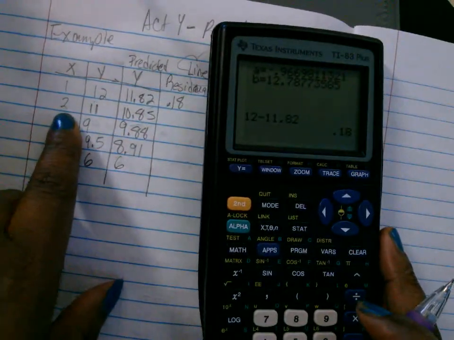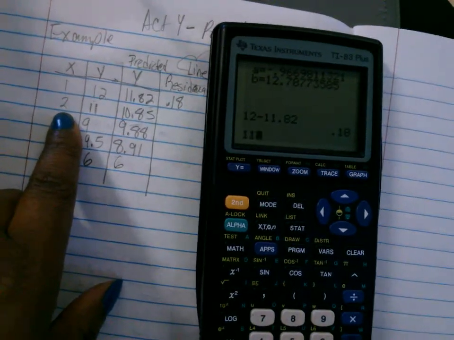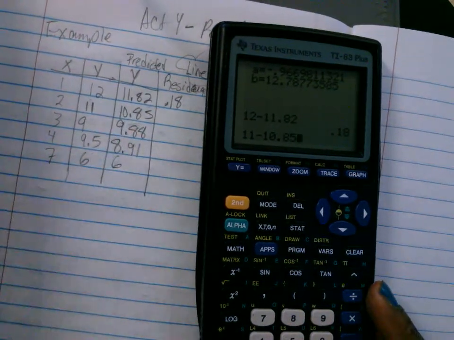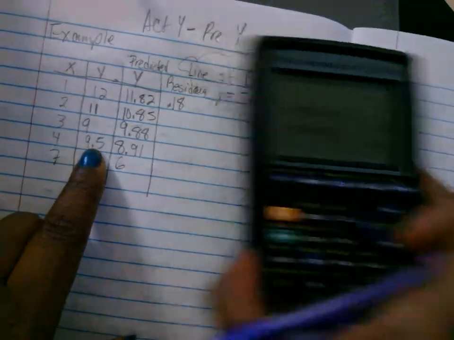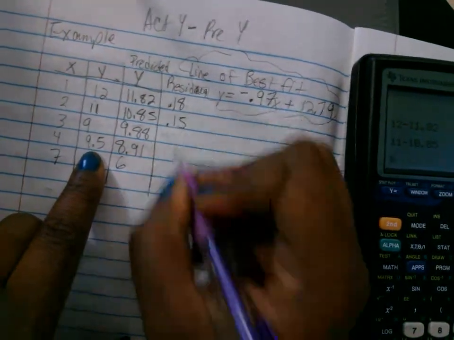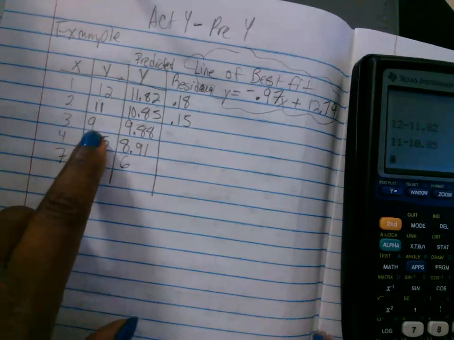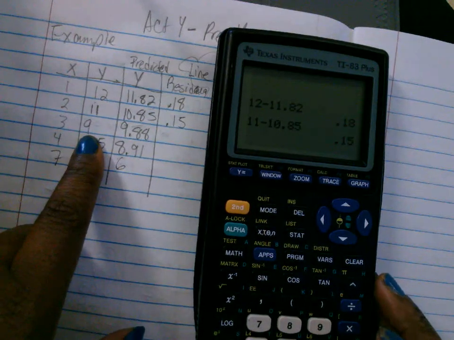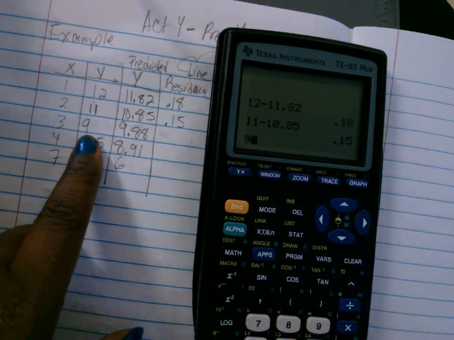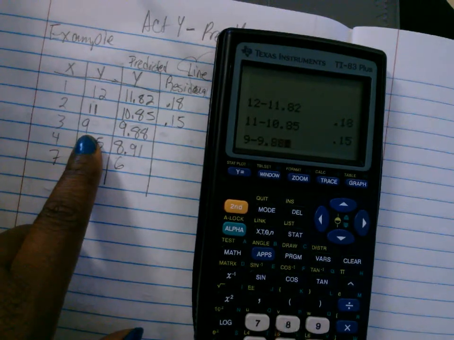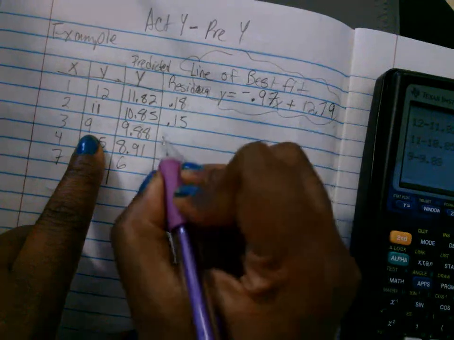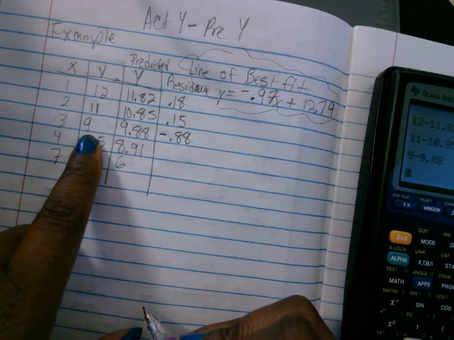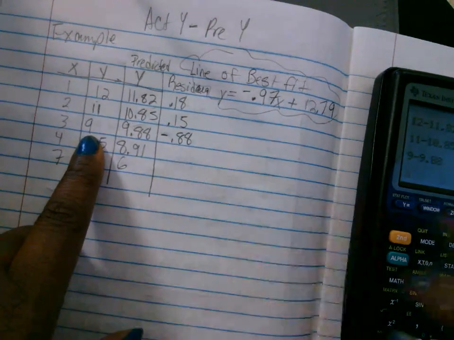What's the residual for when X is equal to 2? Jemiah, how do you get that? How do you get the next residual? 0.15. Is that positive or negative residual? That means the point is above or below the line? Above. How do you get the residual for when X is equal to 3, Nathaniel? And what is the answer there? Negative 0.88. Is the point above or below the line? Below, because it's a negative residual.